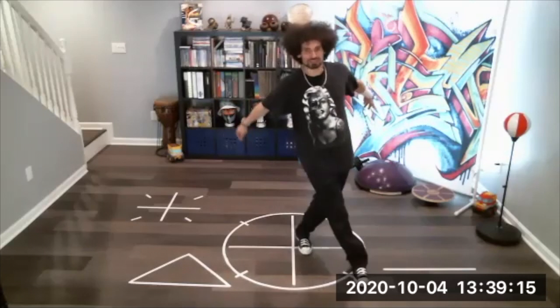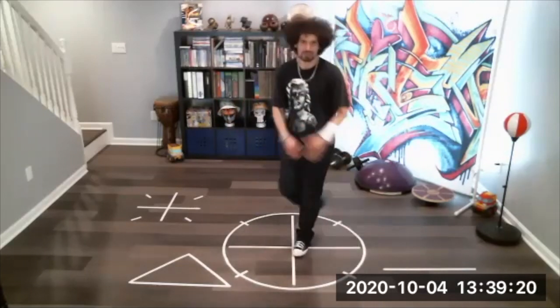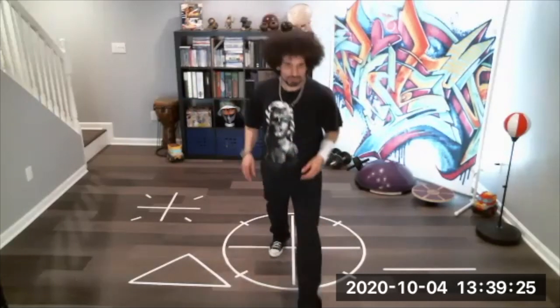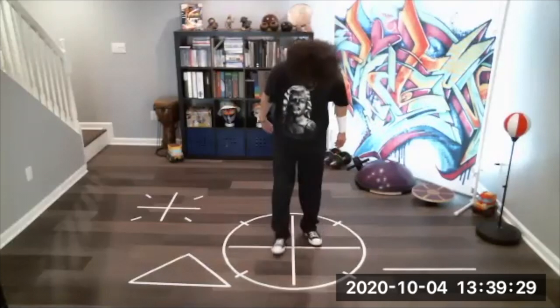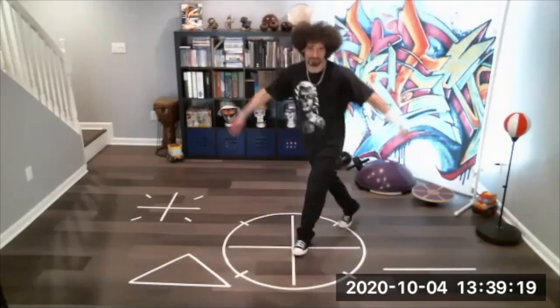Now we have the closed angles where you're crossing over the body. You might recognize this, the Apache or the Indian step. Go through those a couple times just to feel. Make sure your feet are accurate. Closed angles where you're crossing over the body, the Apache or the Indian step.